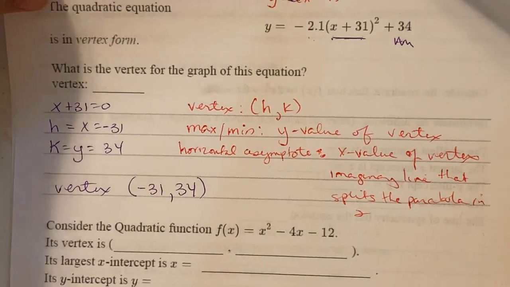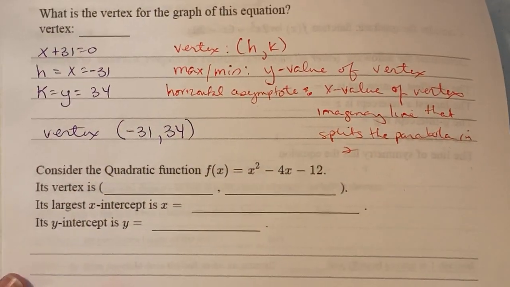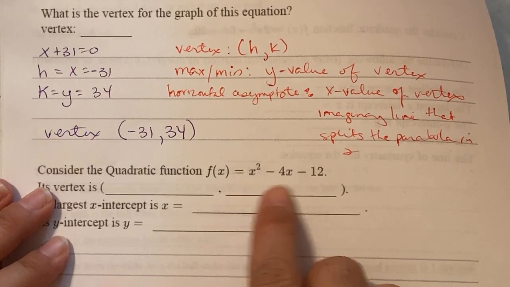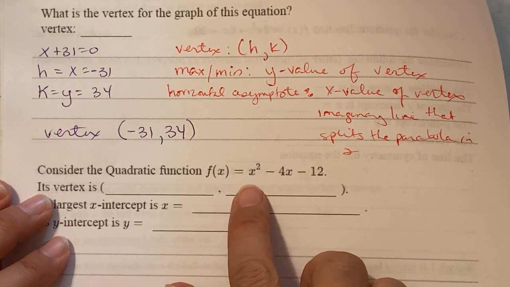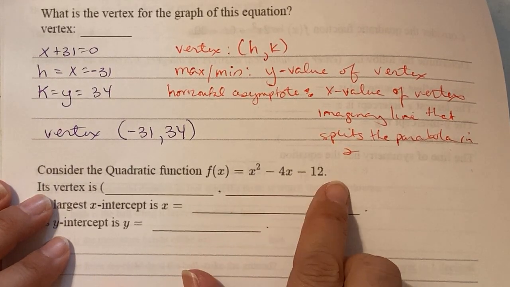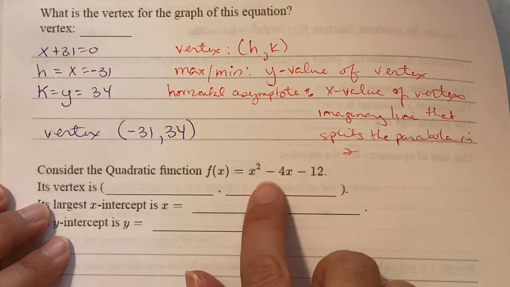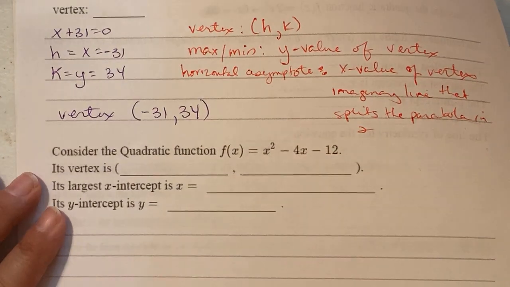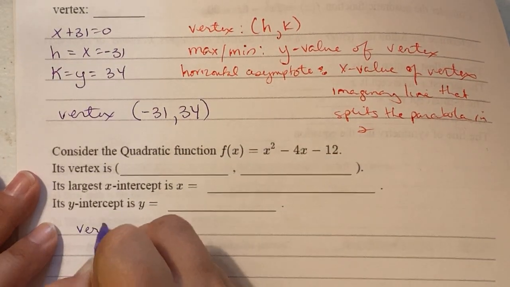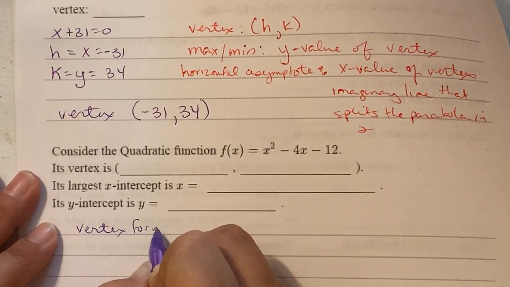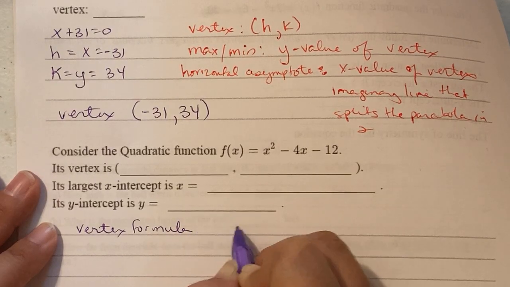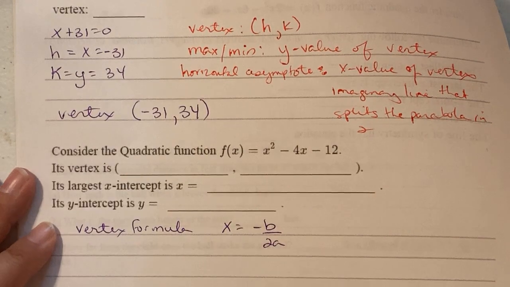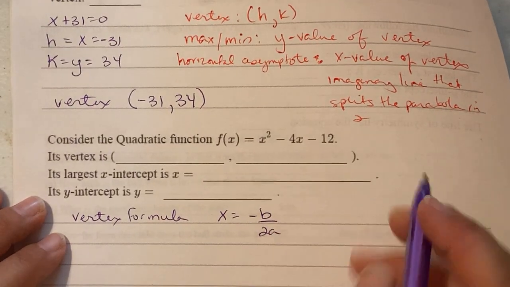In example 2, they didn't give us our equation in the vertex form. They gave it to you in standard form. Standard form is ax squared plus bx plus c. So in order to find the vertex when it's given to you in this format, there's the vertex formula, which says x is equal to negative b over 2a for the x value.